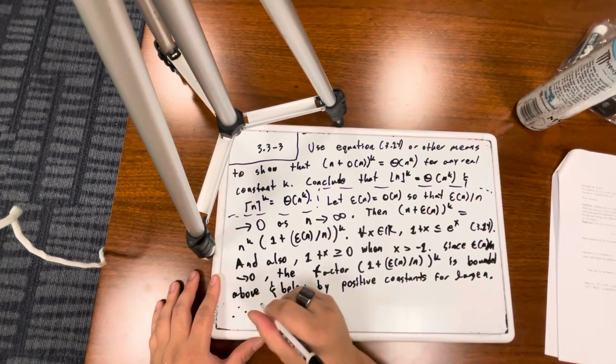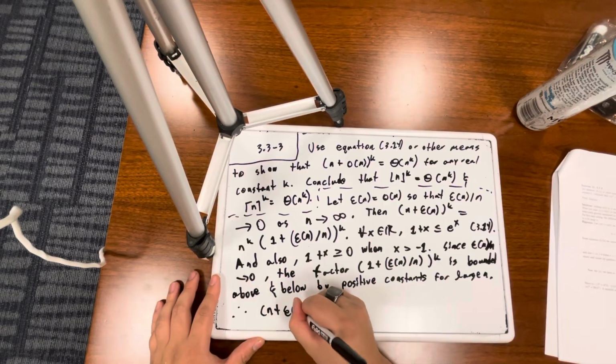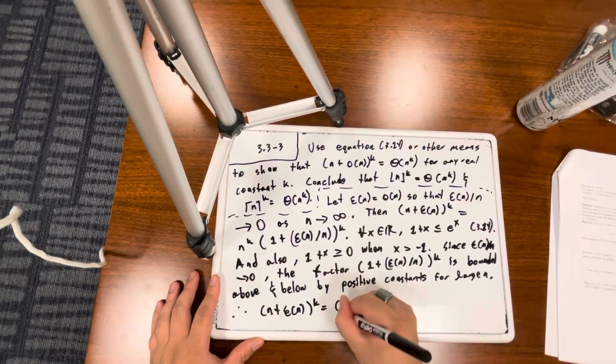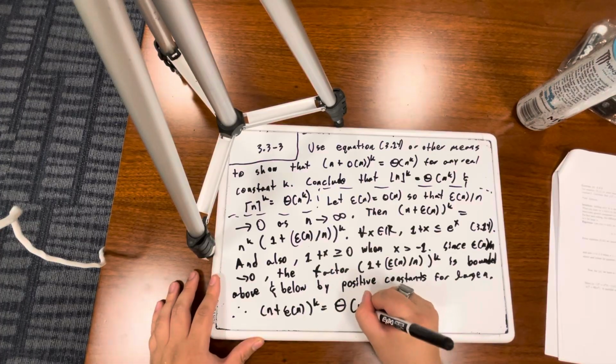Therefore, (n + epsilon of n)^k is equal to Θ(n^k).